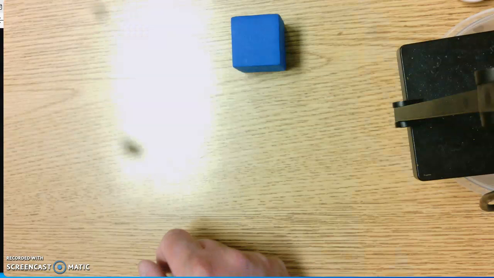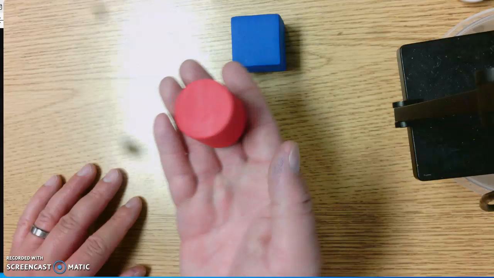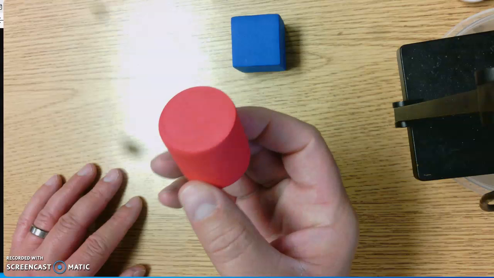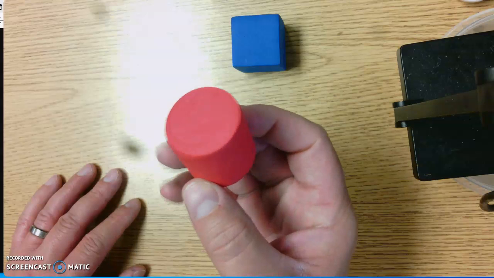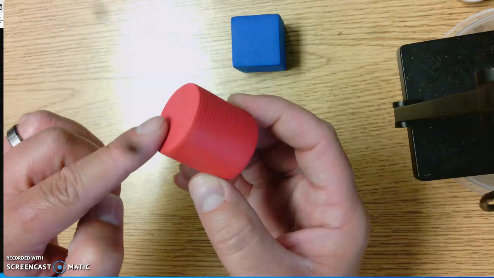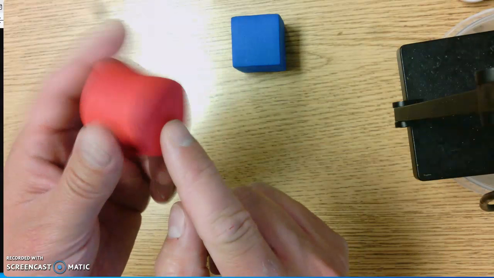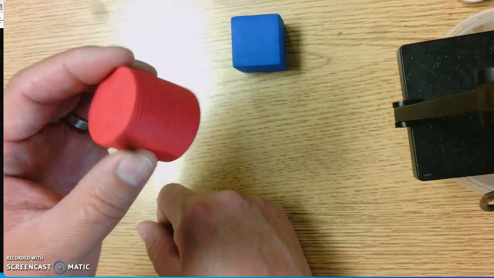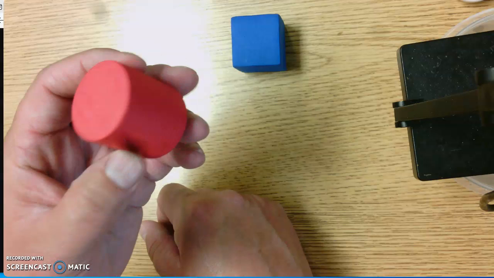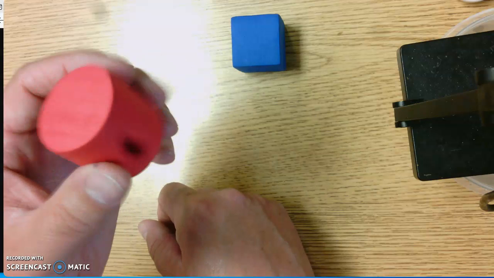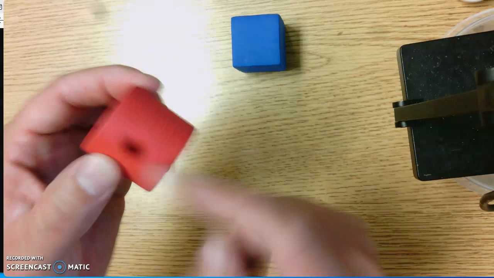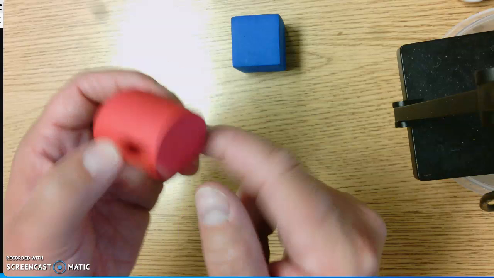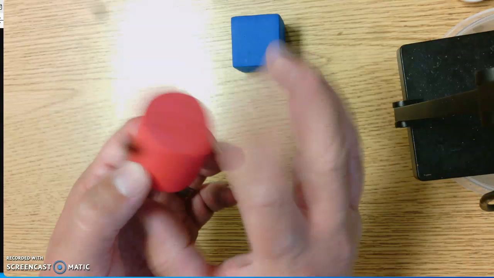Alright, boys and girls, let's keep going. What shape is this? That is a cylinder, right? How many faces are there? Remember, faces are flat surfaces on a 3D shape. 1, 2. 2 faces. Okay? Now, how many edges? Well, actually, there's not any edges, right? Because an edge is the line in between two flat surfaces or two faces. And this is not a face, is it? It's not flat. Okay, it goes all the way around. It's curved. So it only has 2 faces.